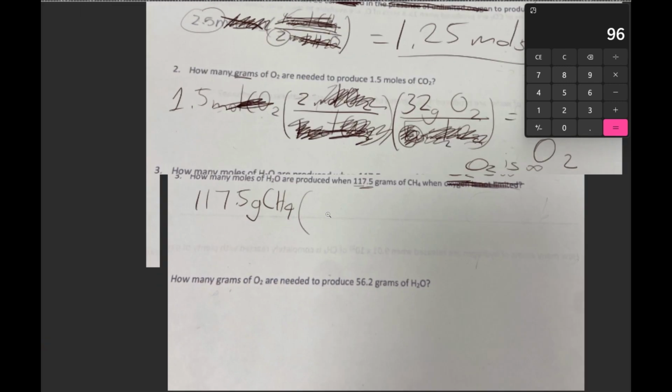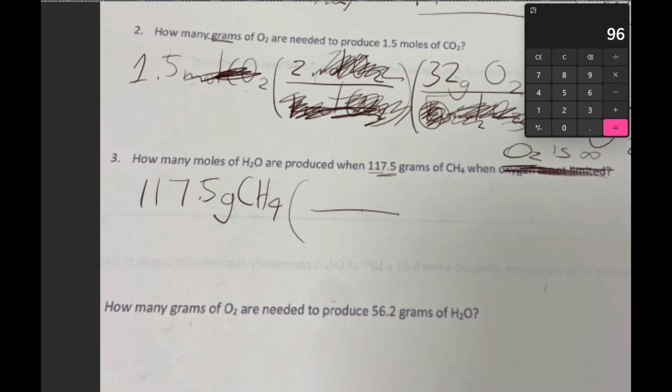You have my little friend over here. How many grams of CH4 equals 1 mole? Because we have to get from grams to moles. Okay, 1 mole of CH4.